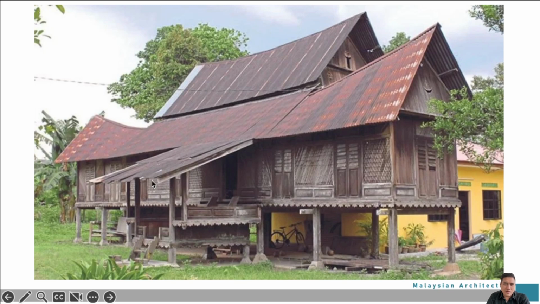So the house itself is not permanently tied to the ground, to the land. That's why, even when we did the geometric assessment in the previous semester, you know that all of those houses were moved from their original site to that particular site. Why? Because it's not permanently tied to the land or to the ground.